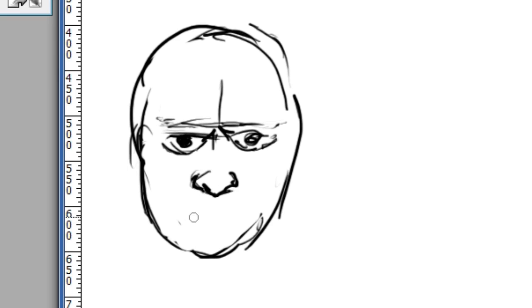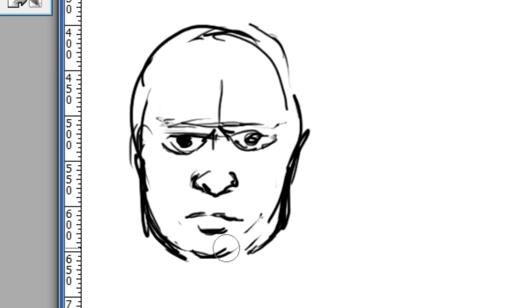Okay, so nose a little bit rounder, maybe even the lips are a little bit more emphasized, but not as emphasized as a black person. Okay, you can even make the jaws more emphasized, a bit wider jaws, and then maybe give it thicker eyebrows.